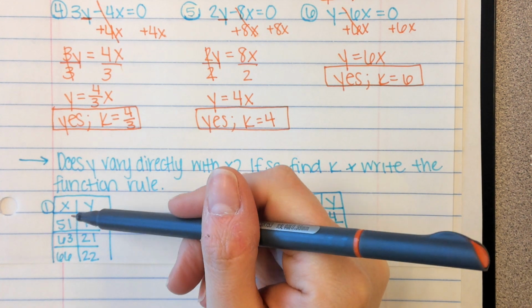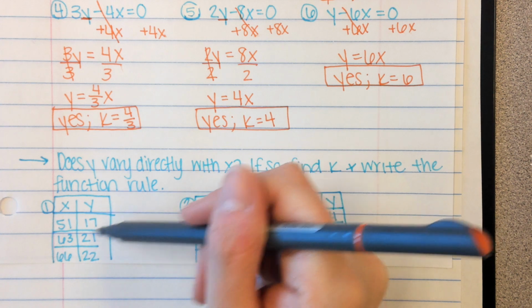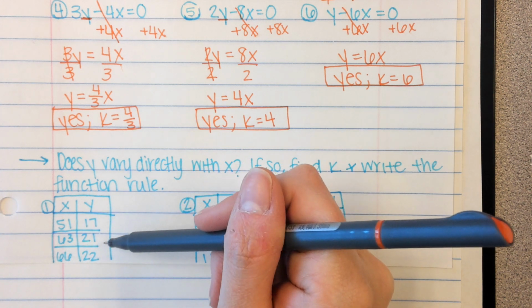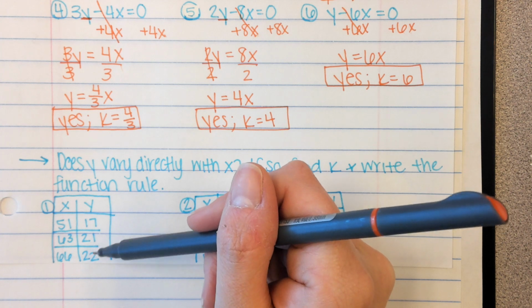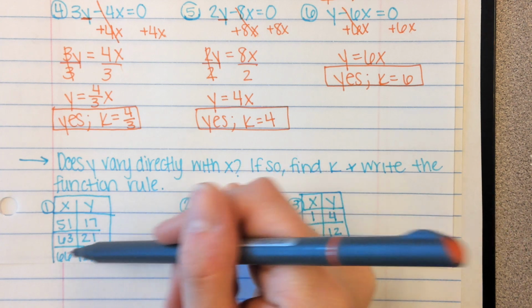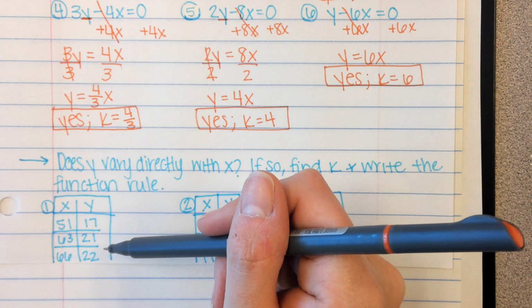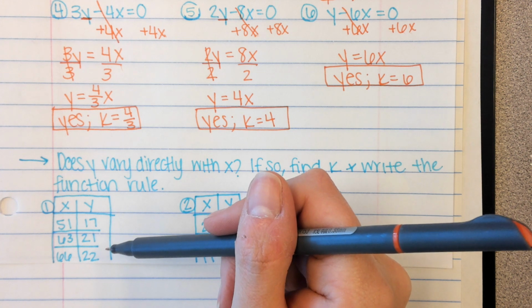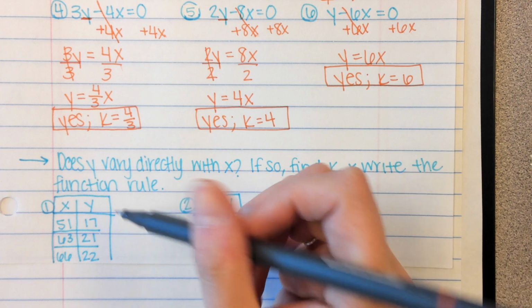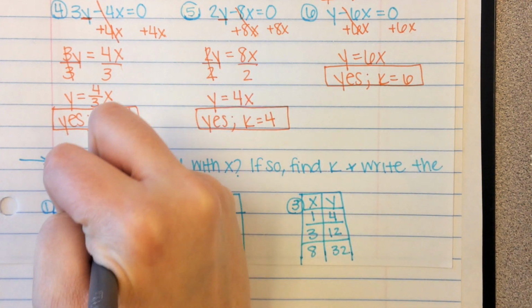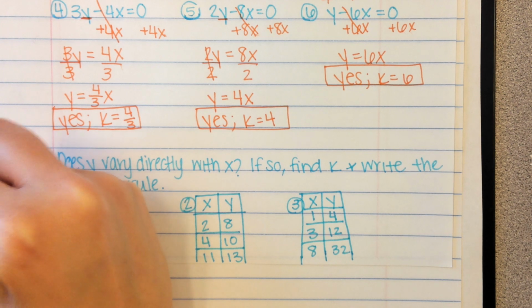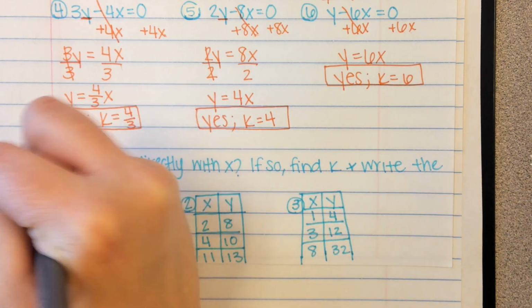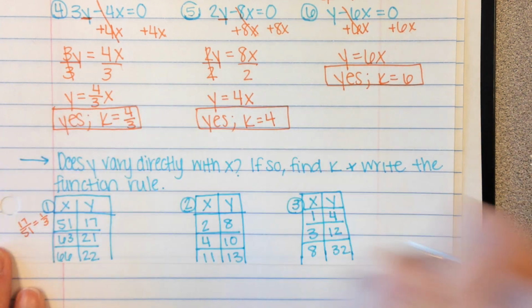So we've got 51 and 17, 63 and 21, 66 and 22. And especially looking at those last two pairs, you might see a relationship, okay? So let's figure out. I'm going to come over here to the side, I'm going to do 17 divided by 51, and that gives me 1/3.